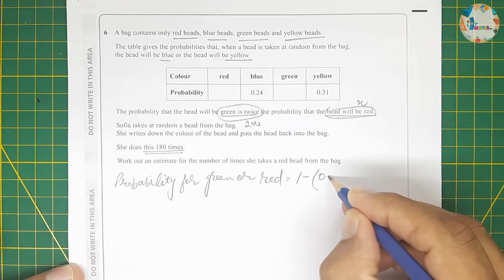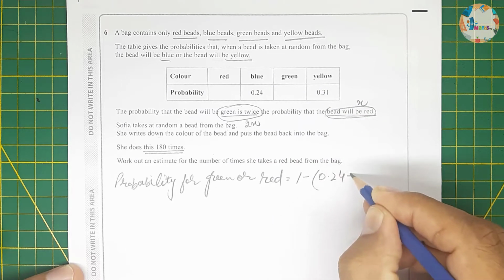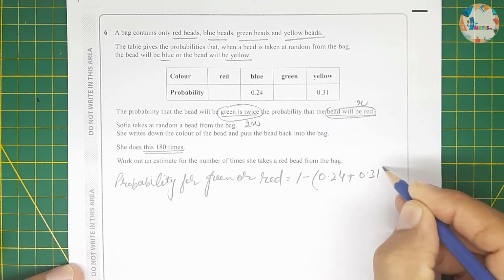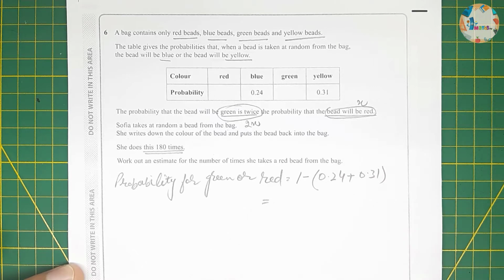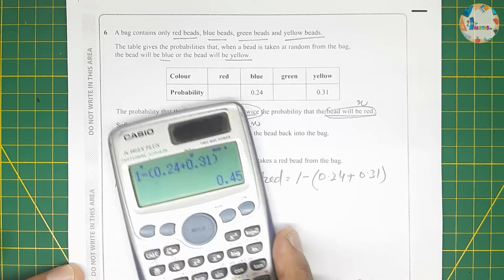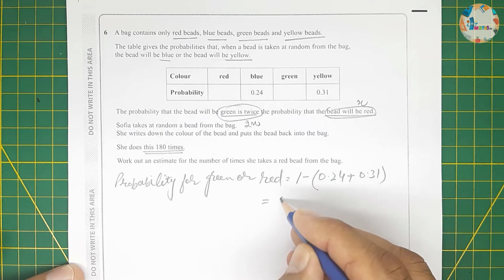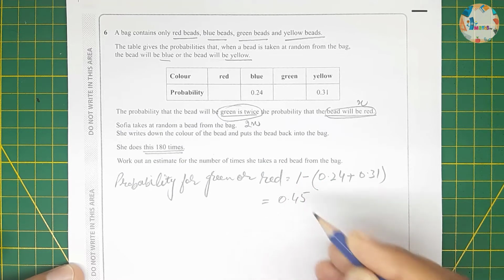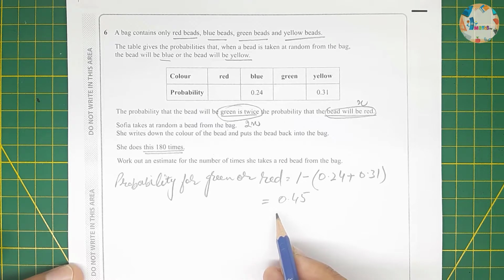This will be 1 minus (0.24 plus 0.31), and this will be equal to 0.45. So 0.45 is the probability that it can be green or red.